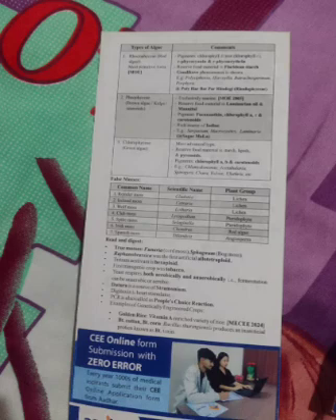Influenza virus and mumps virus are inoculated in the amniotic cavity.